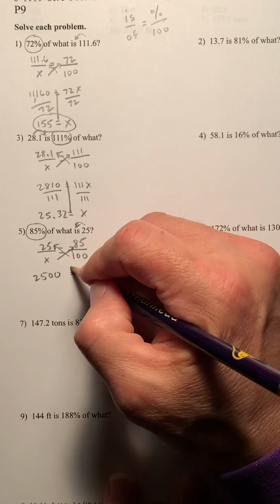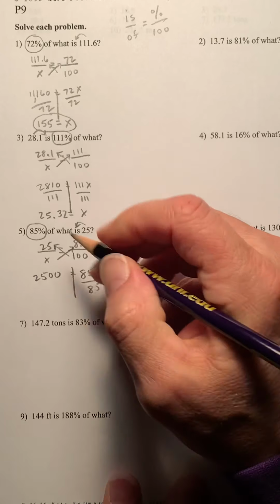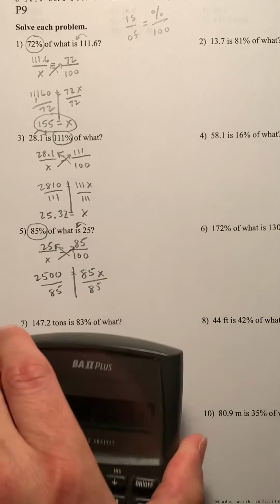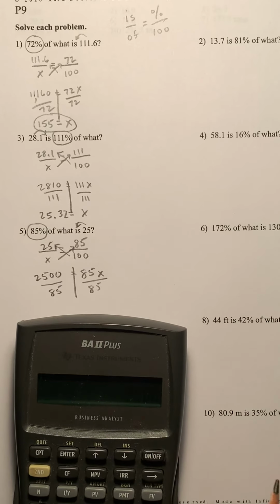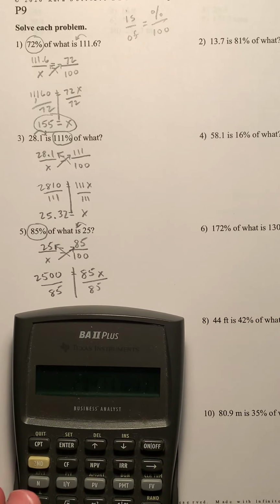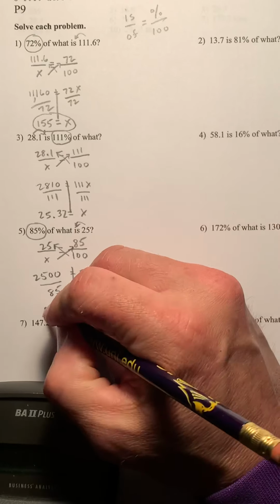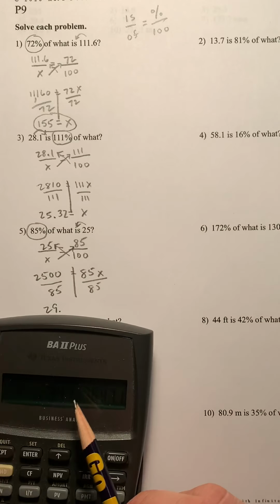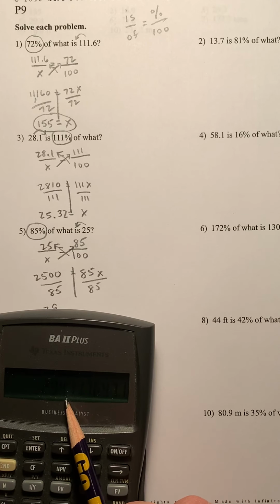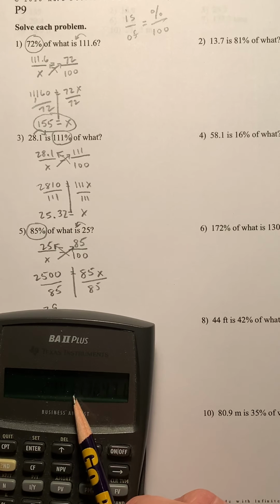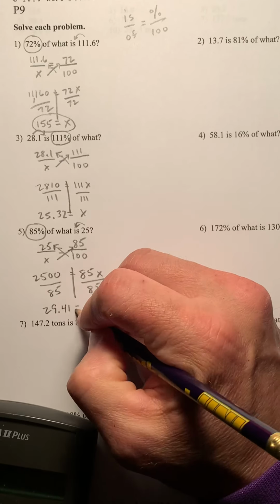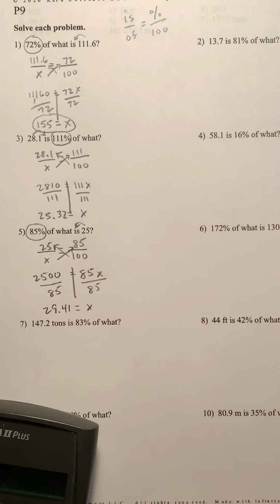85 times x. We're going to divide by the 85, and so we need to know what 2,500 divided by 85 is. I have no idea what that is, so I type it into my calculator. I get 29 point. If I go 1 decimal place, I'll put a 4. If I go 2 decimal places, I'll round with the 1, but the 1 doesn't round up, it stays a 1. So I'm going to go 4-1. You could have 29.4 for your answer. I'd be perfectly okay with that.